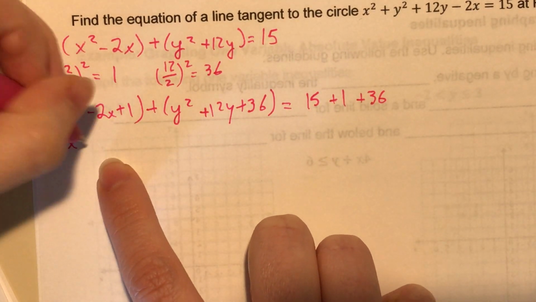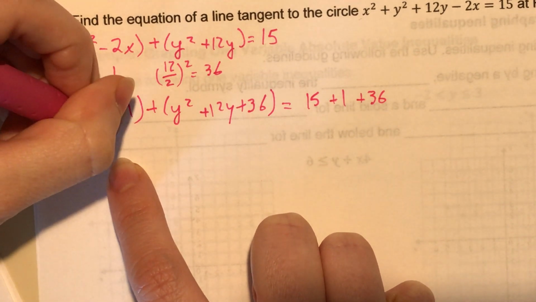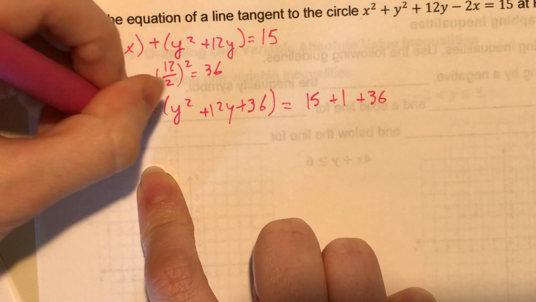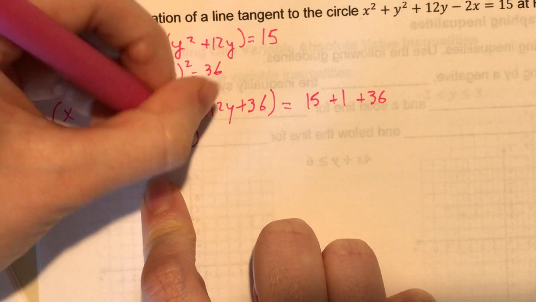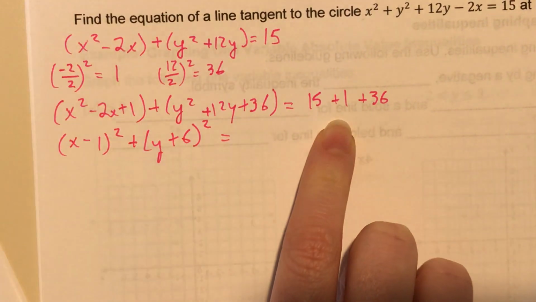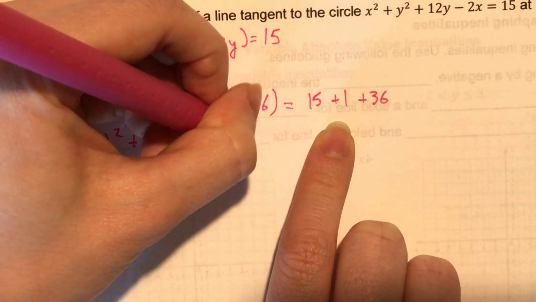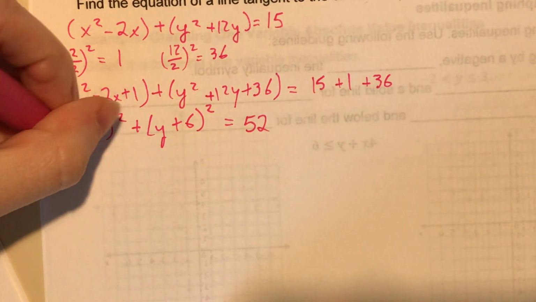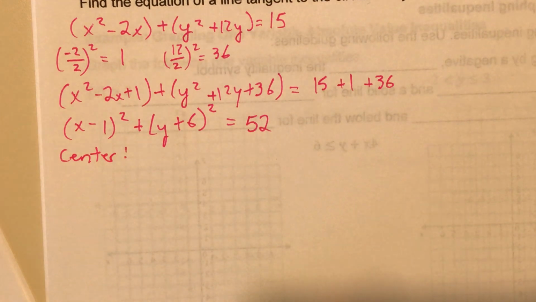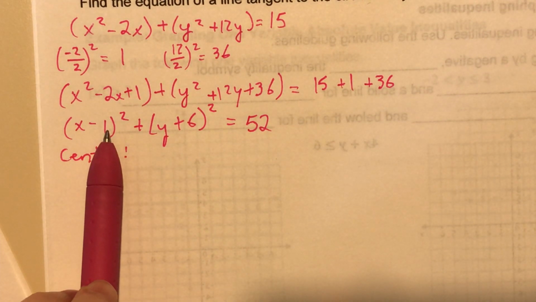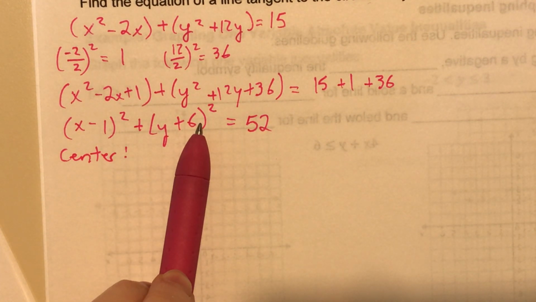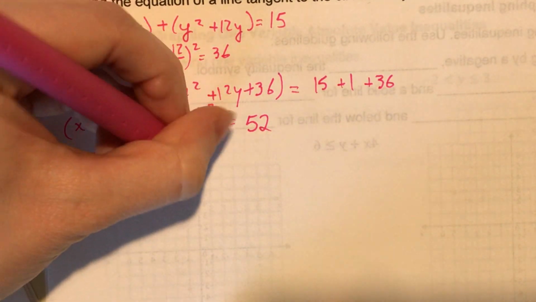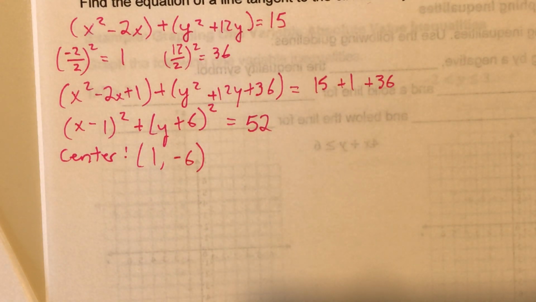So we've got (x minus 1) squared. Again, you can take that b value and cut it in half to figure out what the factored form will be. Plus (y plus 6) squared equals, and then 15 plus 1 plus 36 is 52. So the center of this circle is now evident in the equation. Our center is the coordinates positive 1, negative 6. We switch our signs again. So 1, negative 6.